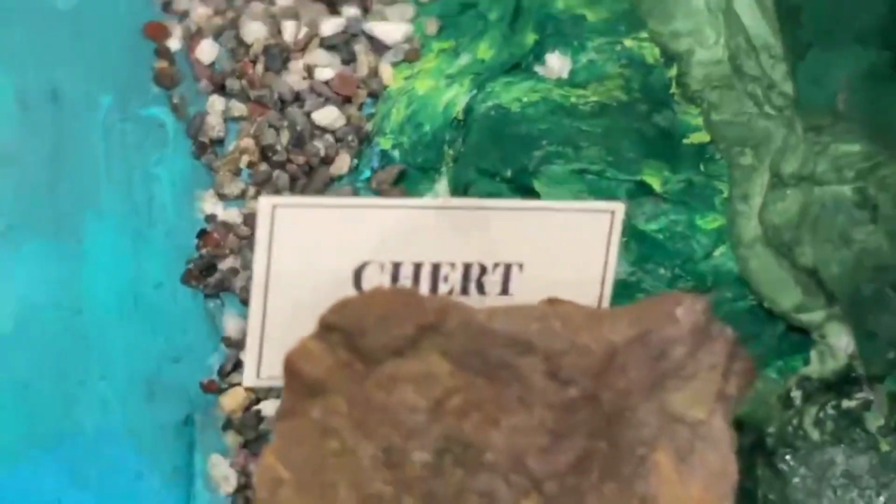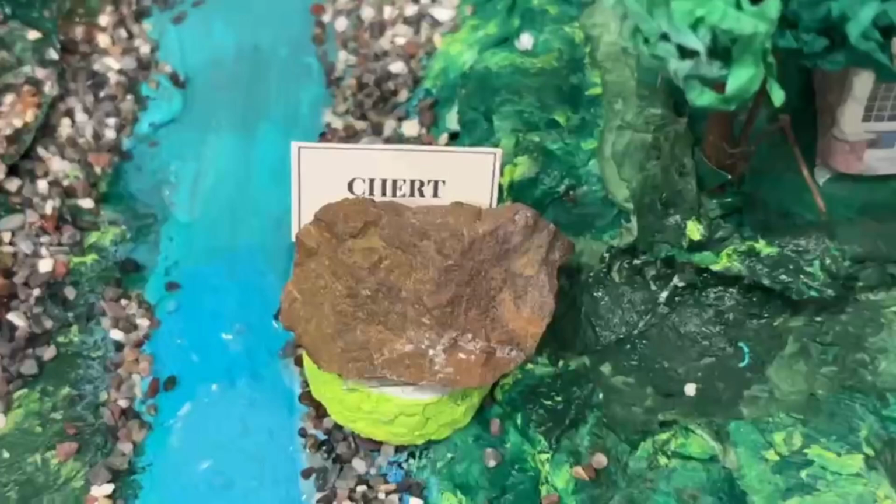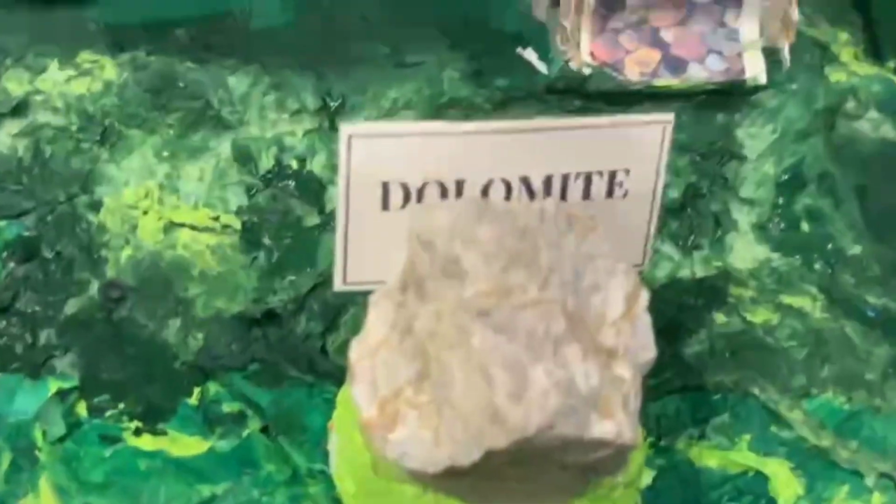Chert rock. The classification of rock is not abundant on Earth. This is commonly found in seabed, the bottom of lakes, hot springs, and in some parts of the surface of the Earth. Dolomite rock. Hobart M.